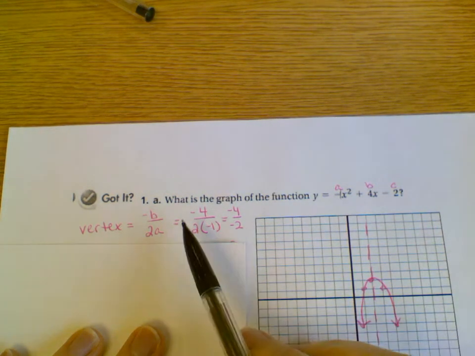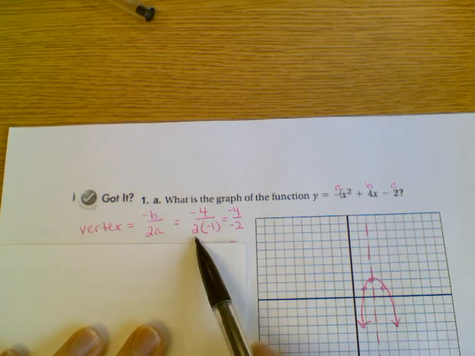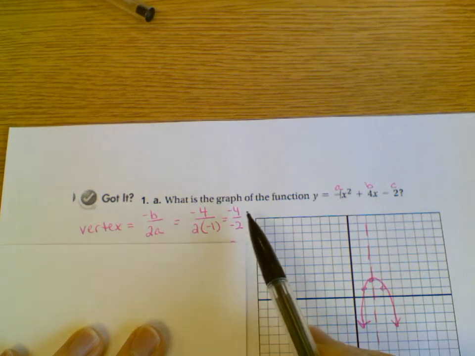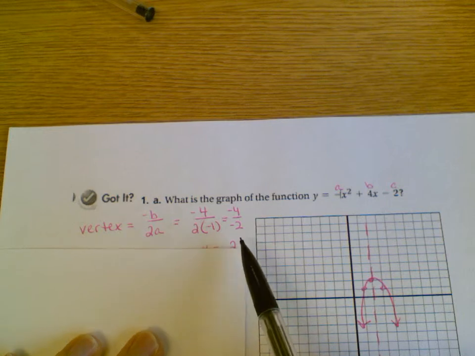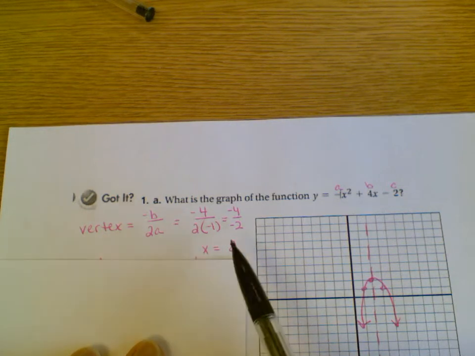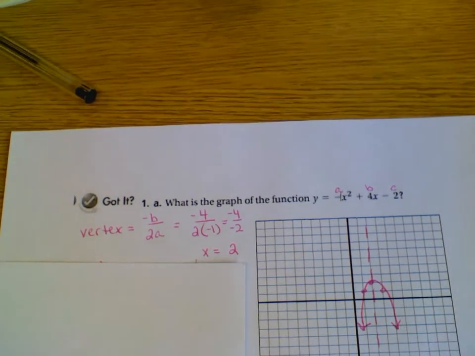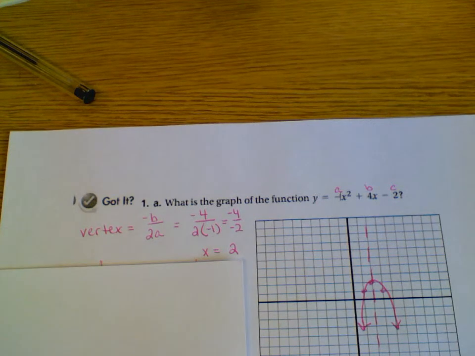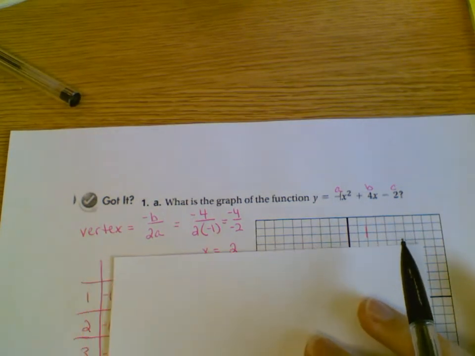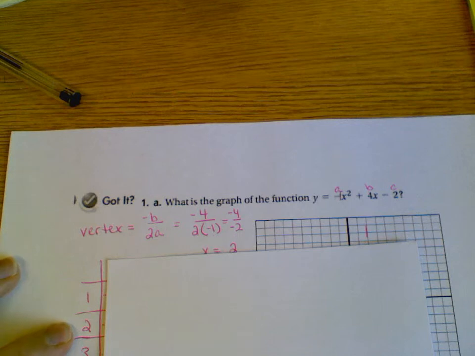So when you plug those in, you get the opposite of 4 over 2 times -1. So that simplifies to -4 over -2, which tells me my x-coordinate is 2. So that's your first step, making sure you do that correctly. Then you're going to come over to your table and put 2 in the middle.